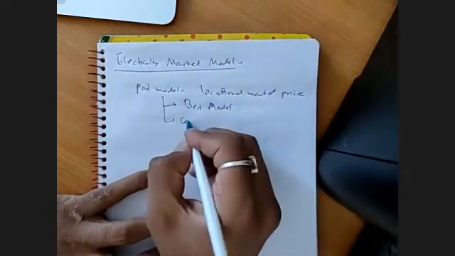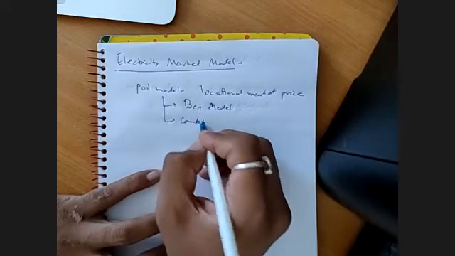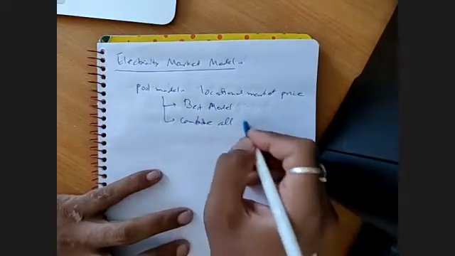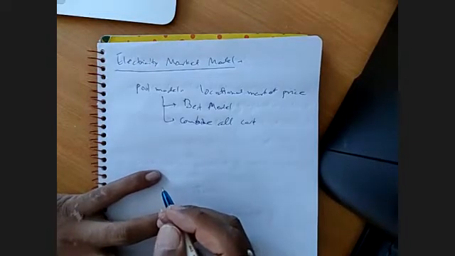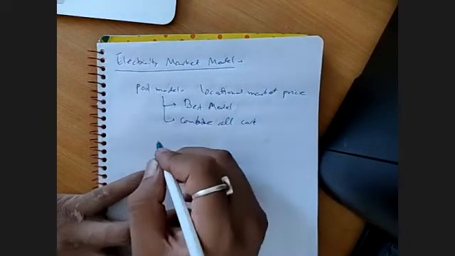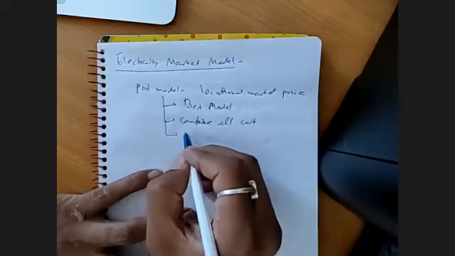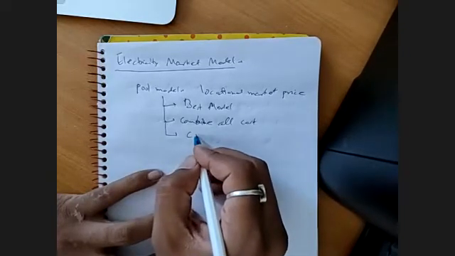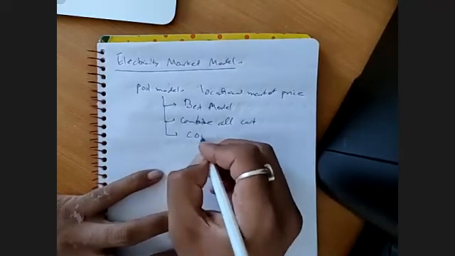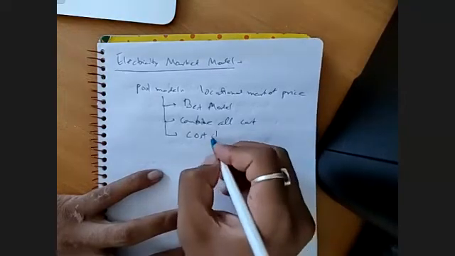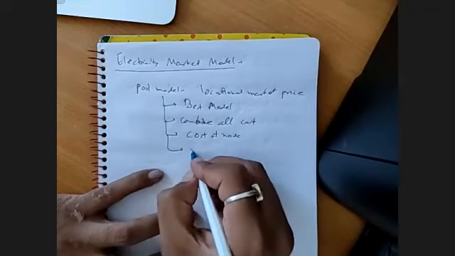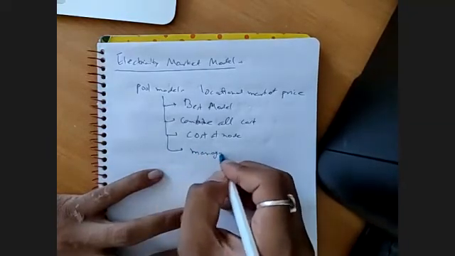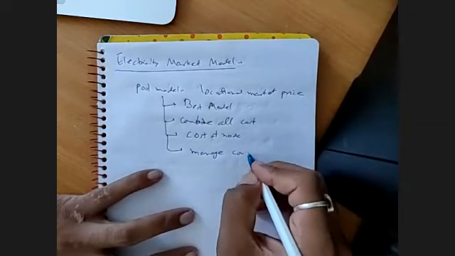It will combine all costs for generation, transmission, and distribution, and it will be deciding on the basis of cost at node, and we manage congestions at the same time.